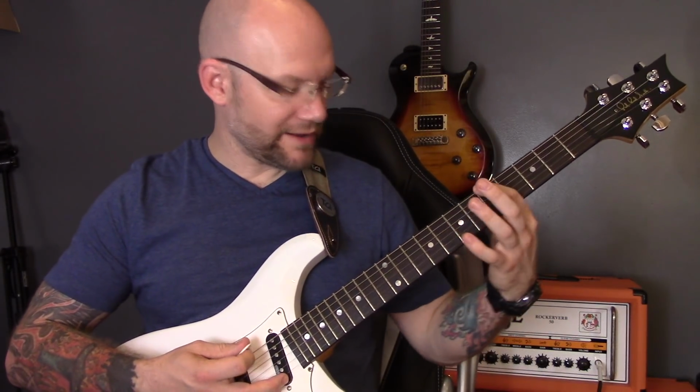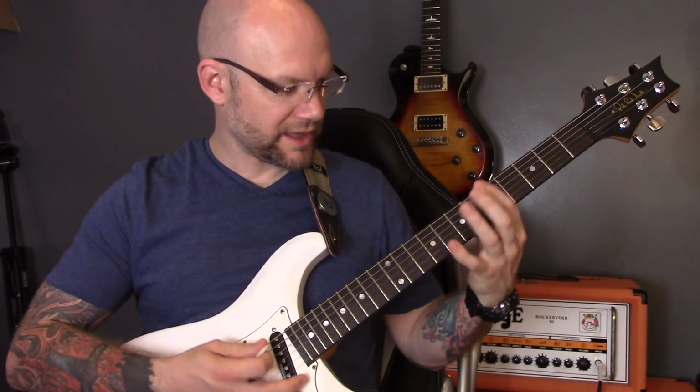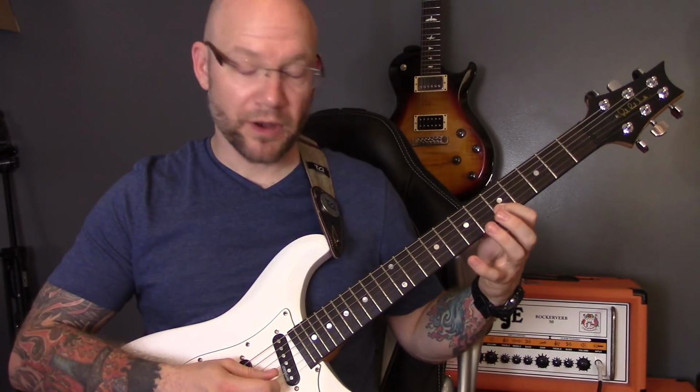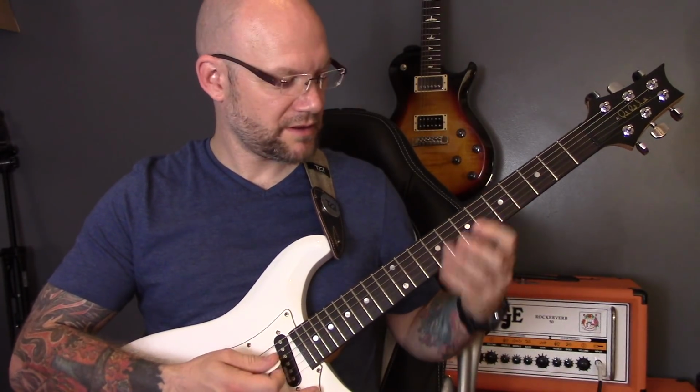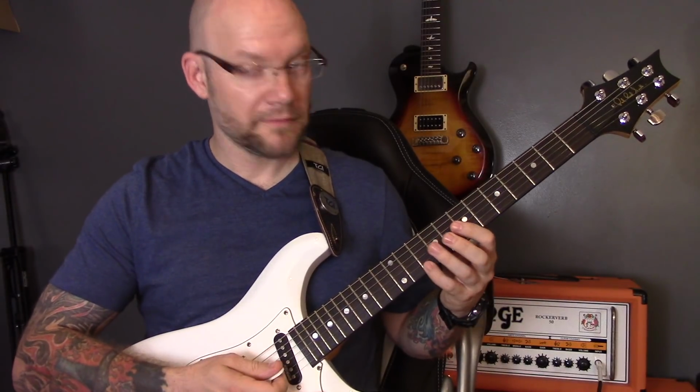So if you're playing it with your root on the A, again, minor third, tone, minor third, minor third. On this first pattern, tone, minor third, tone, tone, tone, and it's the same across the neck.